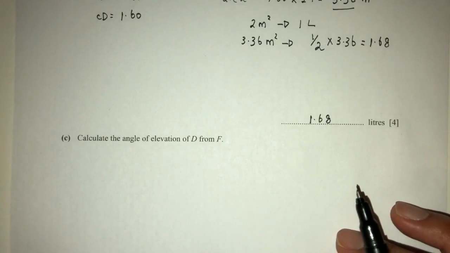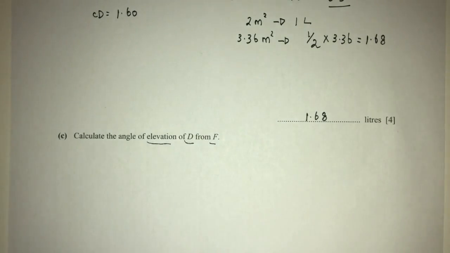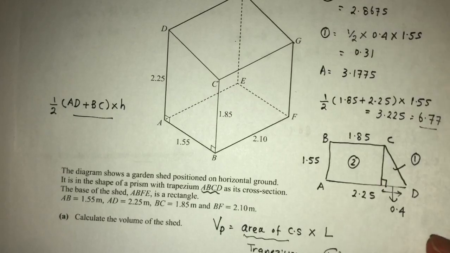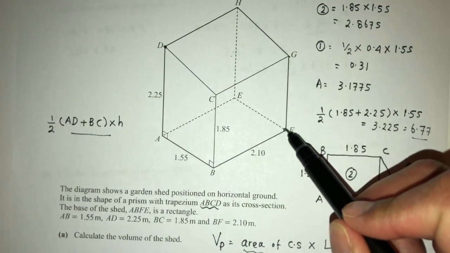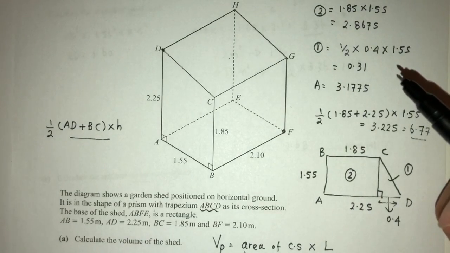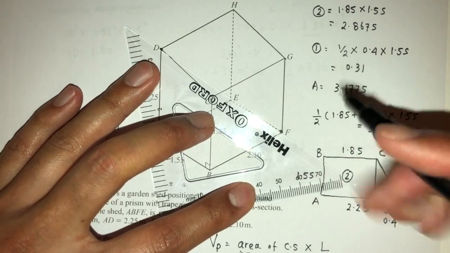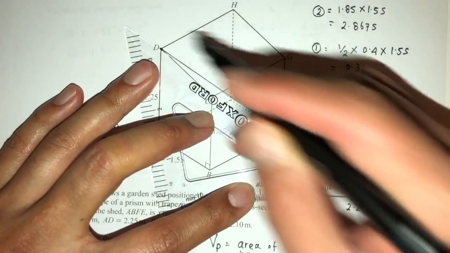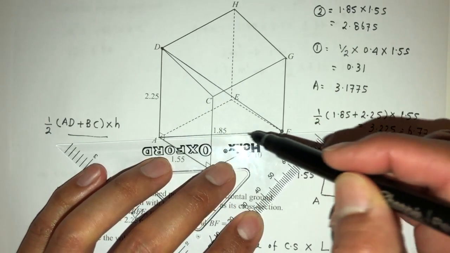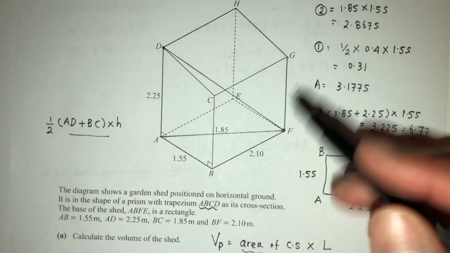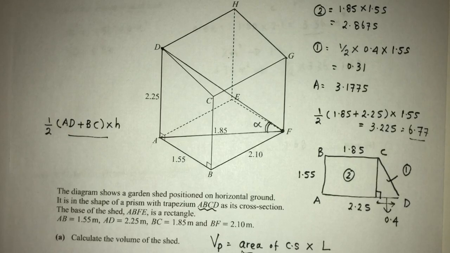Now part C, calculate the angle of elevation of D from F. So let's observe. So of D from F, F is here. So basically, let's see what can we do. We have to first join those two to know exactly what we are looking for. So join these two, and let's join these two as well. Okay, so we're trying to find this angle. This is the angle of elevation that we need to find.